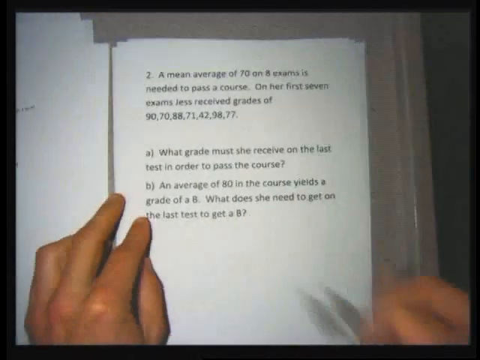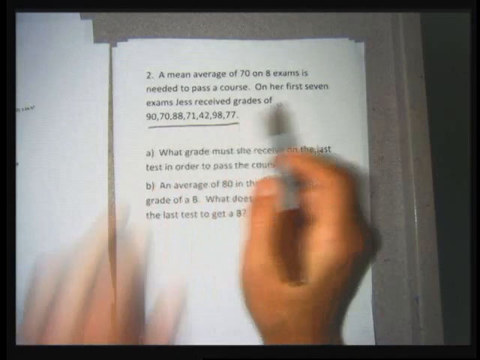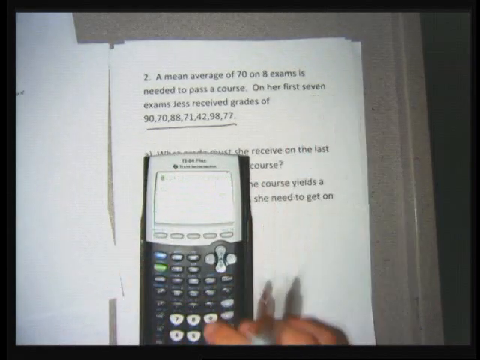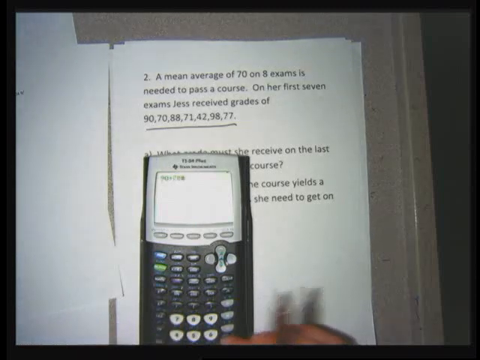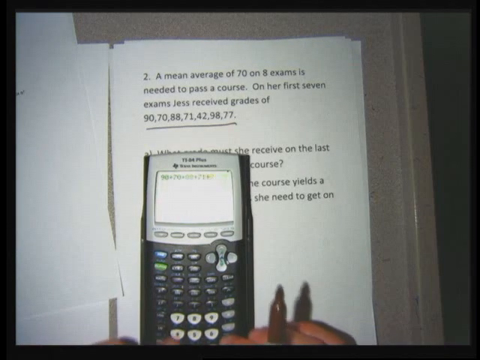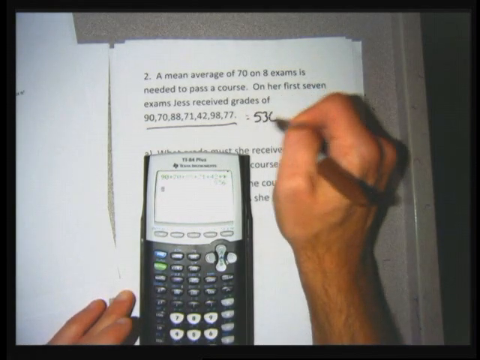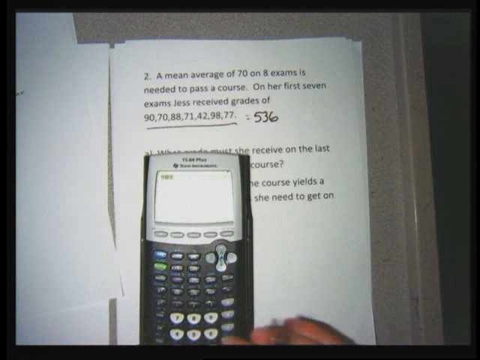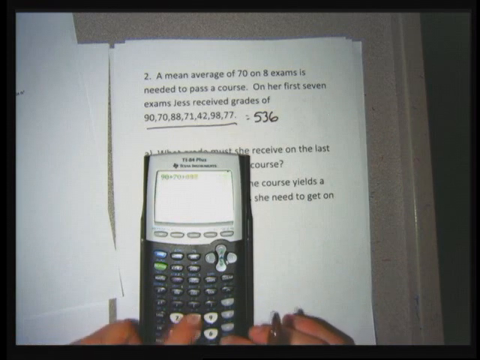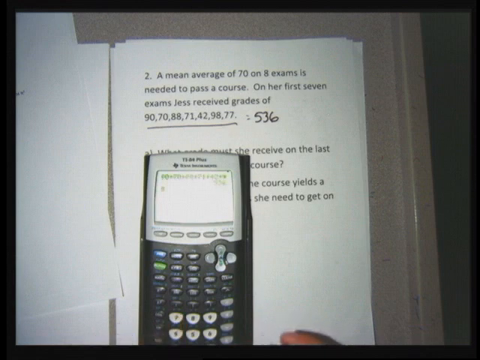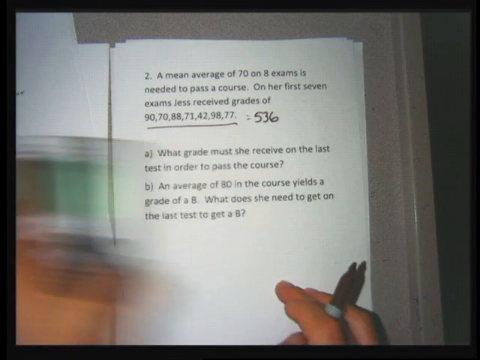Two wants to know what grades Jess needs. I'm going to add up all her test scores so far, hopefully properly. So far she's got a 90, plus a 70, plus an 88, plus a 71, a 42, a 98, and a 77. I think if I add up all her tests, they're 536 points. Let me do it again just in case, because clearly I'm having issues here. Yeah, so she's got 536 points.